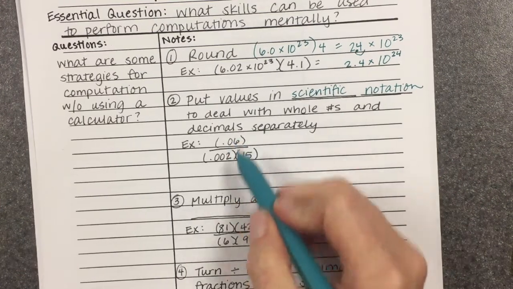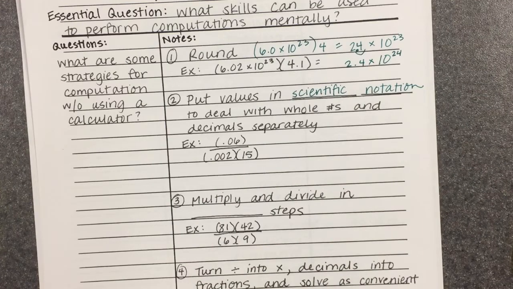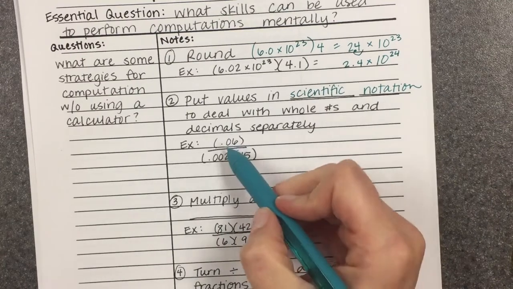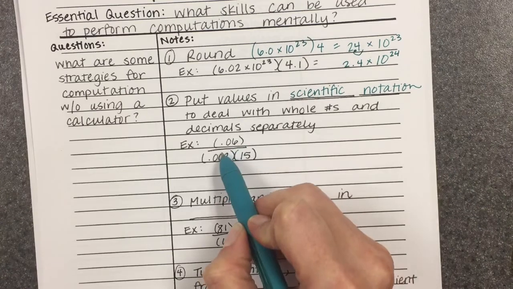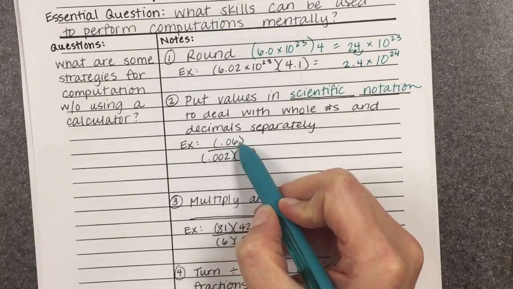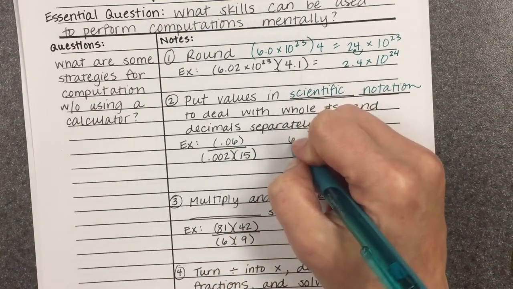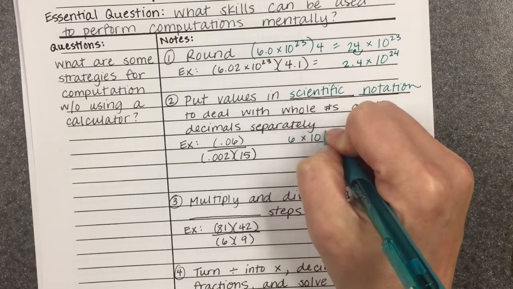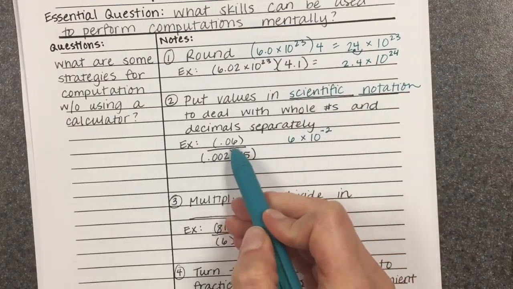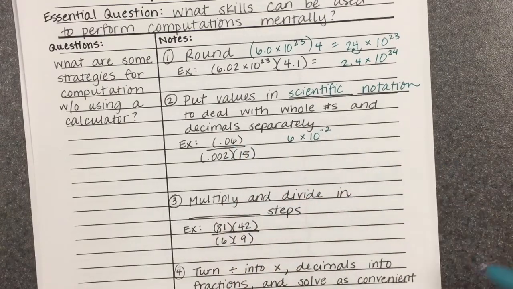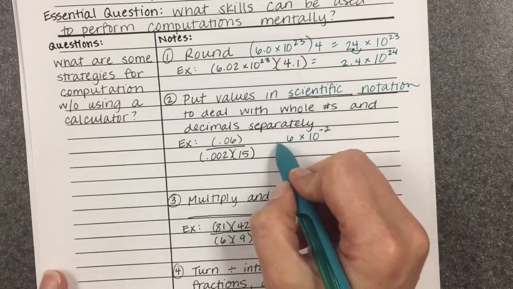Because looking at this is kind of an intimidating problem. But if I just move it around and turn these values into scientific notation, 0.06 is a very small number, and I'm going to move that decimal to make it larger. So that's going to be 6 times 10 to the power of -2. Okay, since I made that number artificially larger, I got to make my exponent smaller, so that became negative.